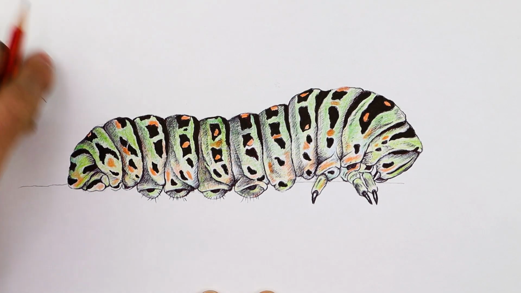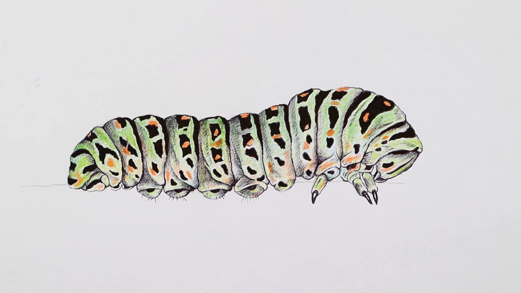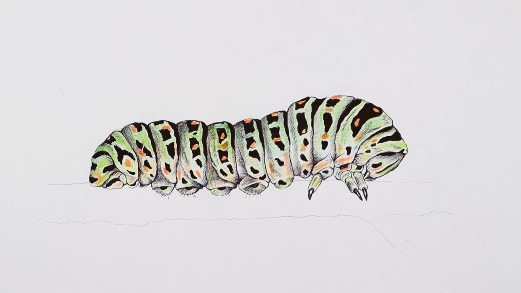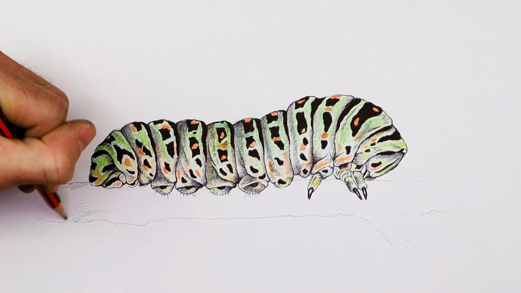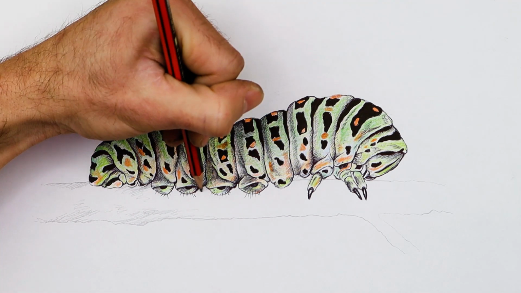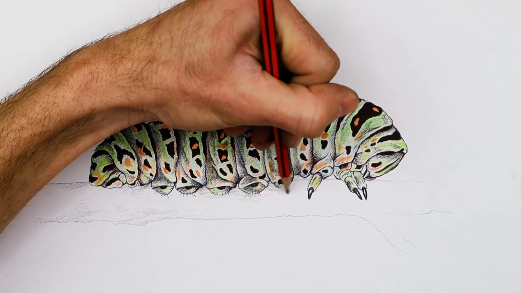And then lastly, using your ballpoint pen, you can add in some light line work to give the branch a little more of a distinct aesthetic. You can outline the branch and add some light shading, which will give it more contrast and ultimately enhance its three-dimensional qualities.